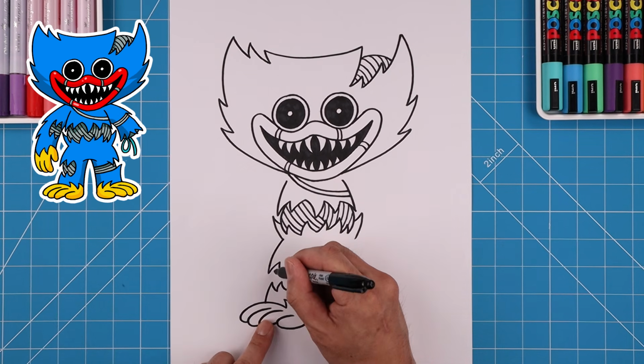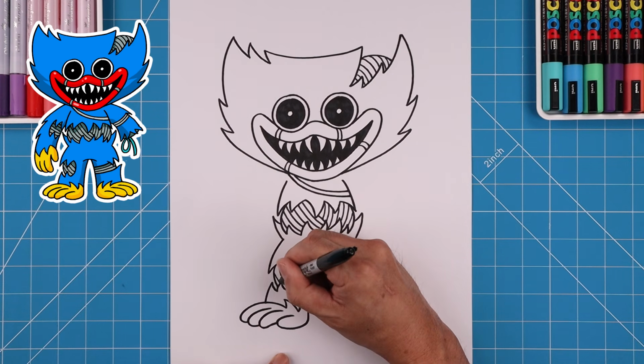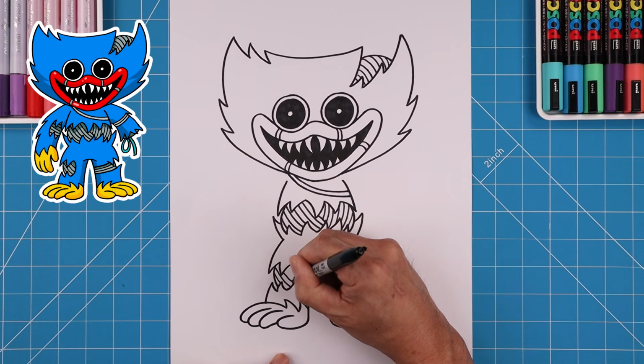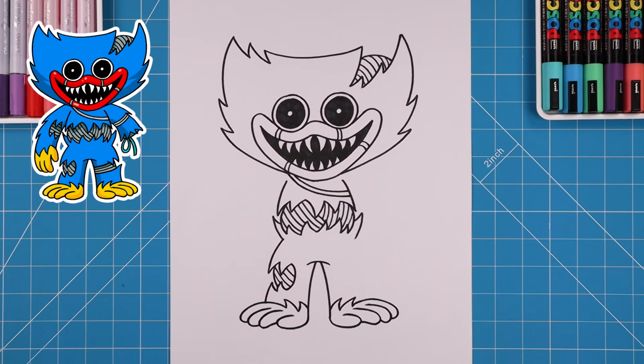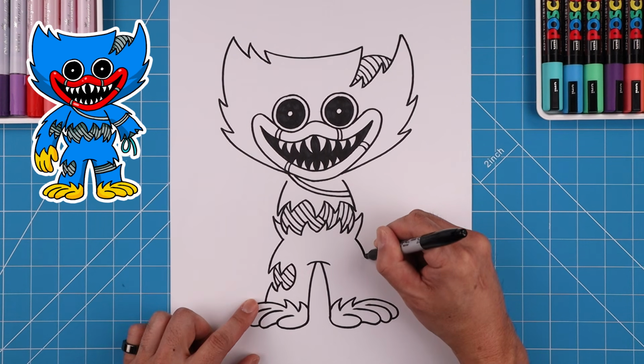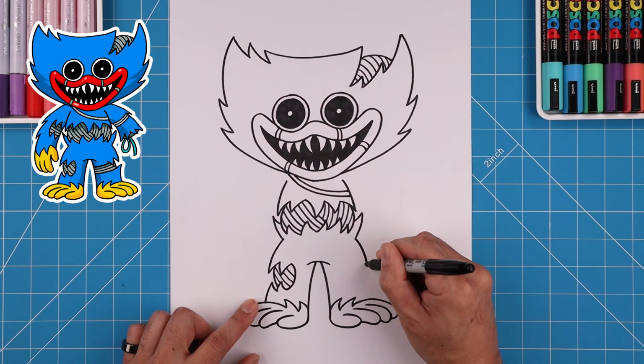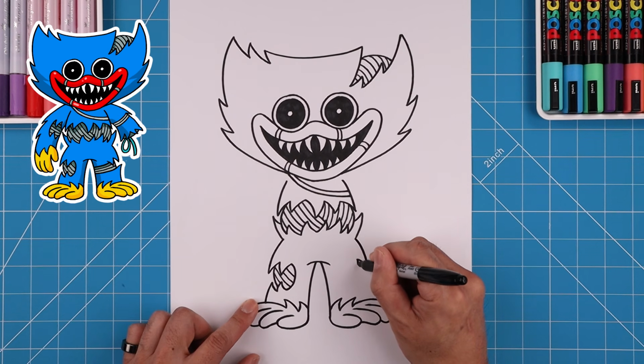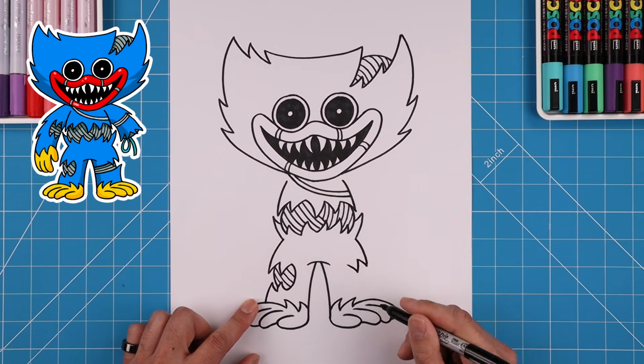Now inside that gap, we're going to add that stuffing, starting with a curve. And we'll add that texture inside. Let's go over towards the right side. We're going to do the same thing, coming down to right about there. Then it's up, come down, and then up.